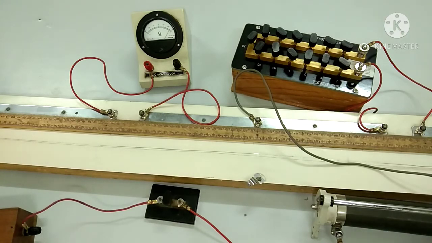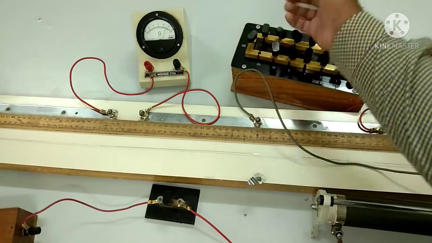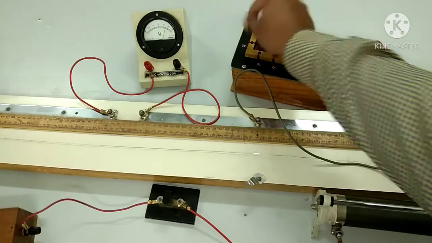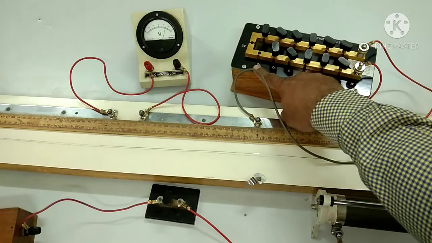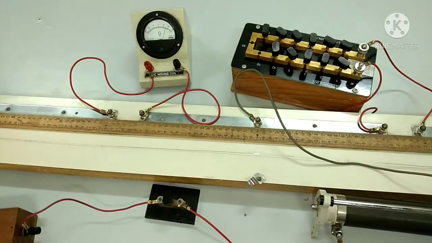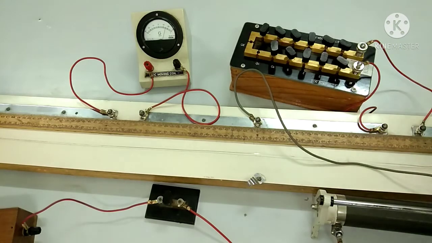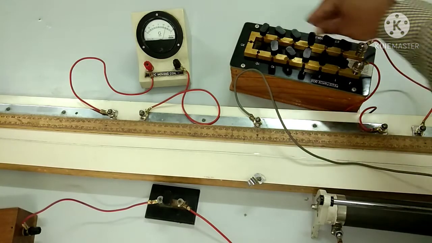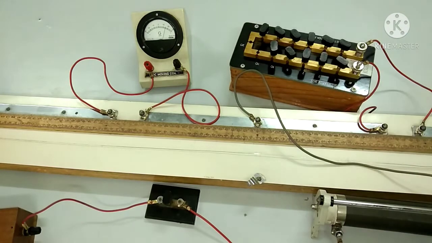Now we want to take the observations or readings. For that, first we want to take resistance from this resistor box. Here the value of that resistance is 40, that is 40 ohm. See here, this will be the 20 ohm, again this will be the 20. So 20 plus 20 is 40 ohm. And you want to tighten all the keys of this resistor box. Here the resistance is 40 ohm.